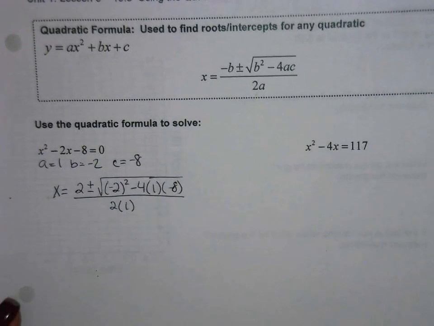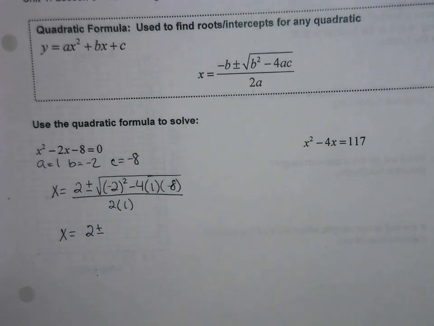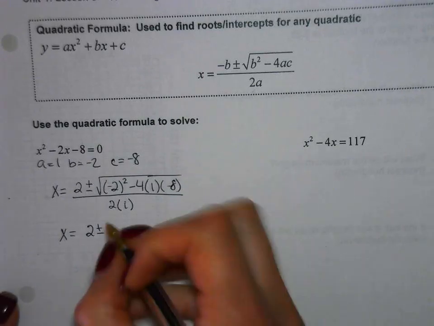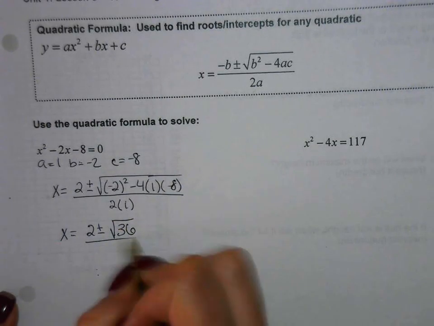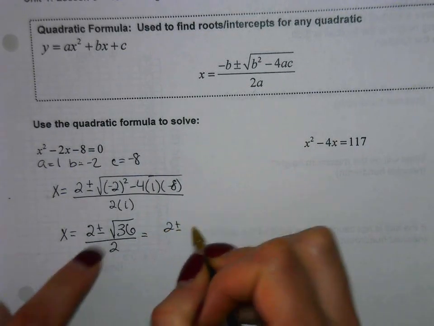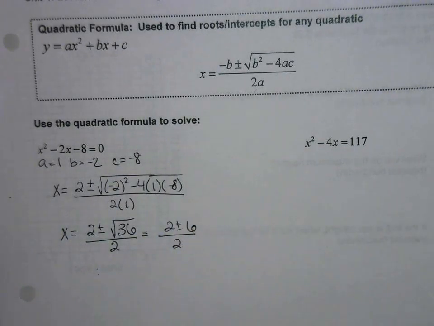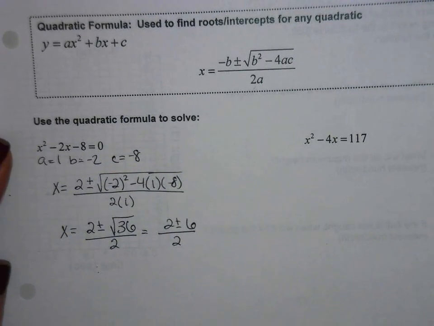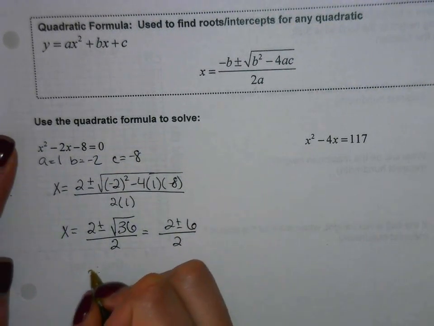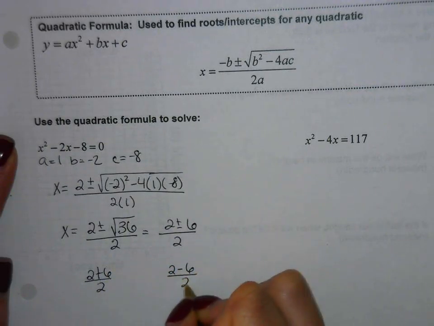Then we're going to find the discriminant, and the discriminant is what's underneath our square root. If I take negative 2 and square it, minus 4 times 1 times negative 8, I end up with 36, and then 2 times 1 is 2. From here, we know it's 2 plus or minus the square root of 36, which is 6, divided by 2. Once we get to this step, we're able to separate it to solve for our two solutions. We can take 2 plus 6 divided by 2, and we can also have 2 minus 6 divided by 2.